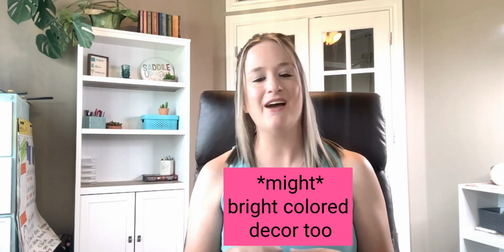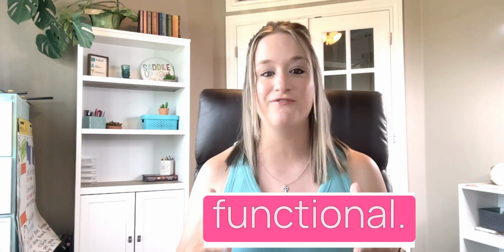The point of me sharing this is that we can be tempted to use resources that might be a beautiful neutral palette, but they're going to have white text. Guys, it's beautiful. I love it. However, it does not benefit those students with visual impairments because they cannot read it. You're going to want to choose decorations that are colorful and fun, but also functional.